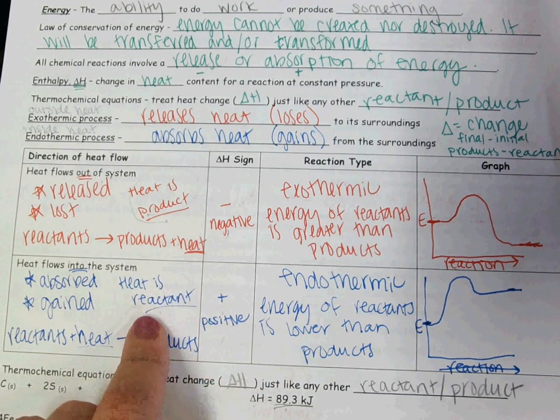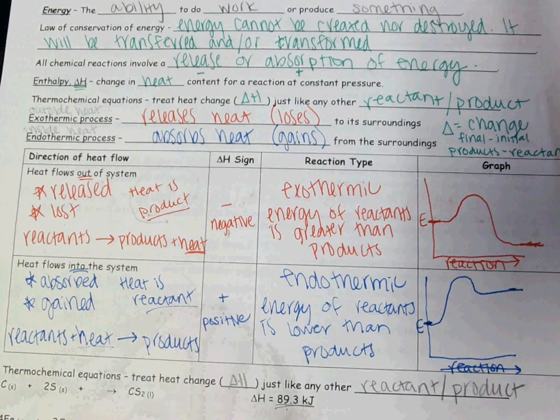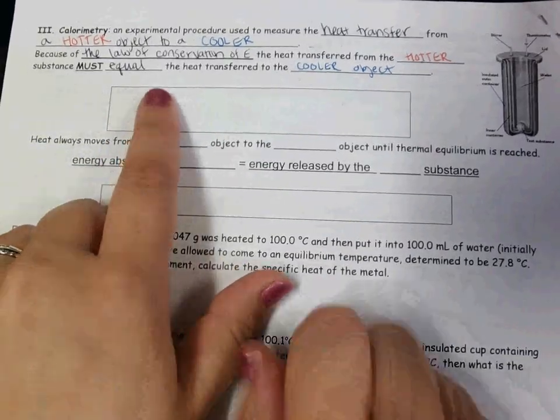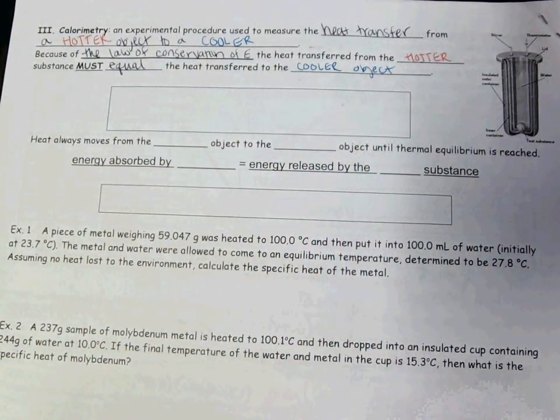If something is absorbing heat, then the delta H sign is positive. We are going to use that negative and positive to help set up our equation here, where I know that the heat that is lost has to equal the heat that is gained.